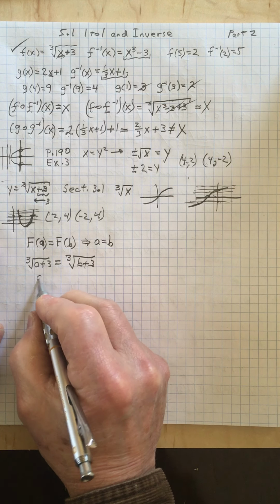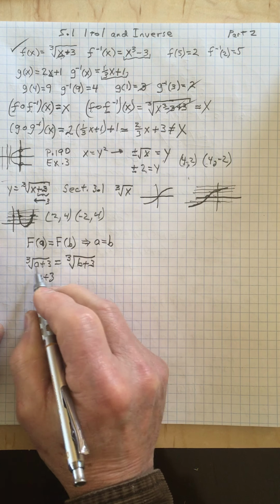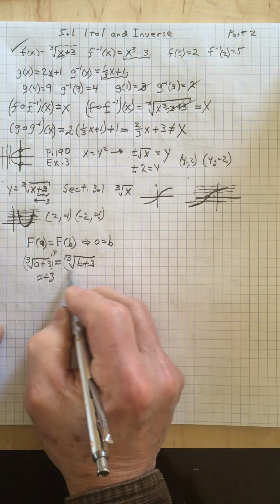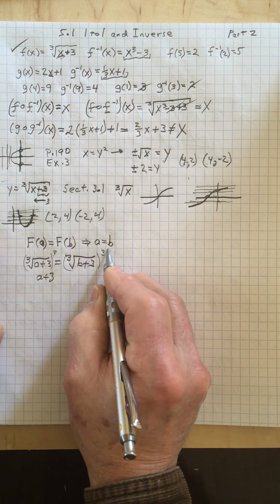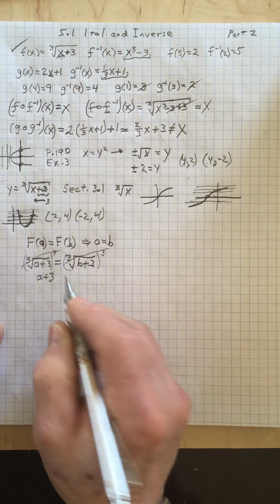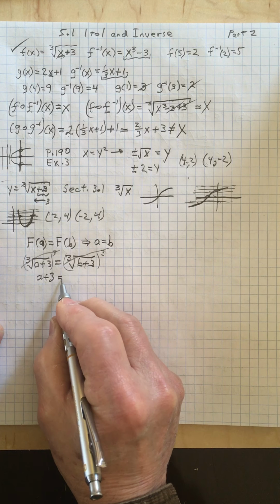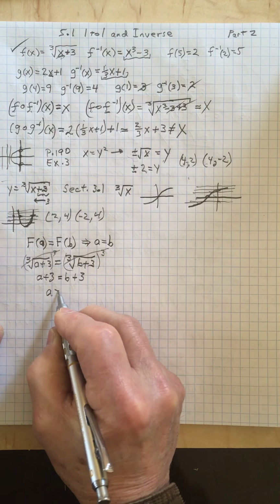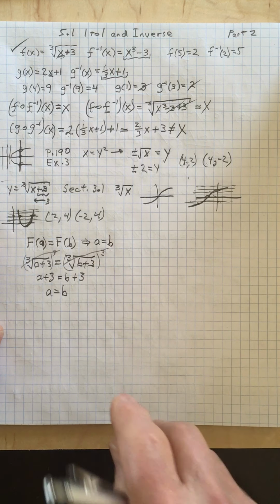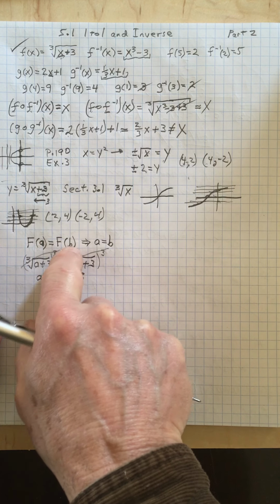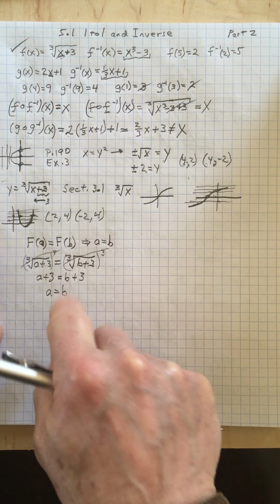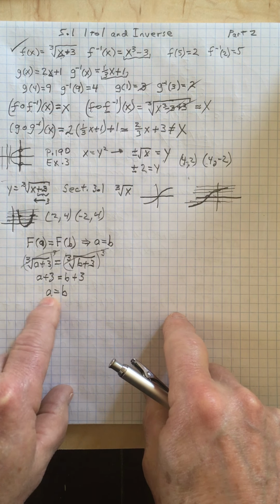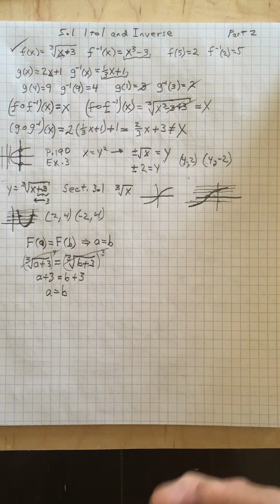Cube both sides. So both sides get raised to the third power. Cube them. So these cancel, right? And A plus 3 equals B plus 3. Subtract 3 from both sides. A equals B. So the idea here is the functions are equal for two different values. Those values have to be equal. So it's 1 to 1. You're not really introducing a new value here. It's the same value.